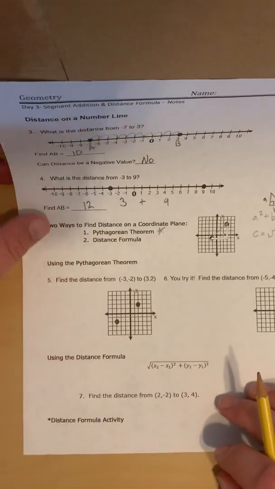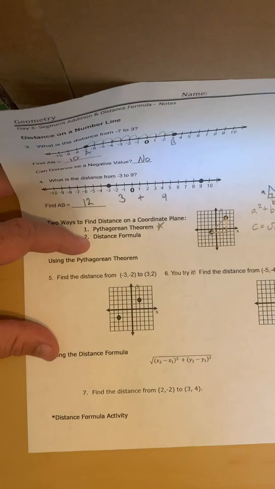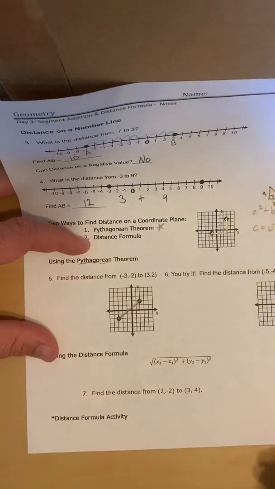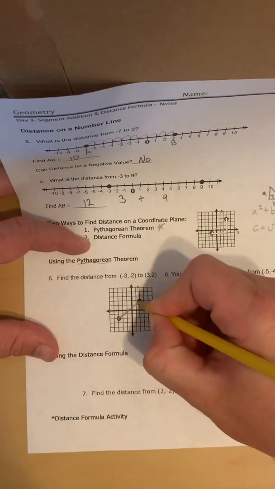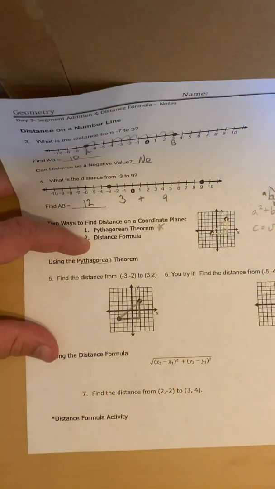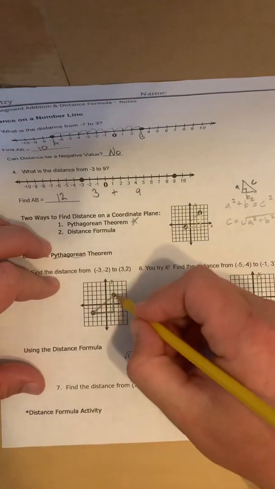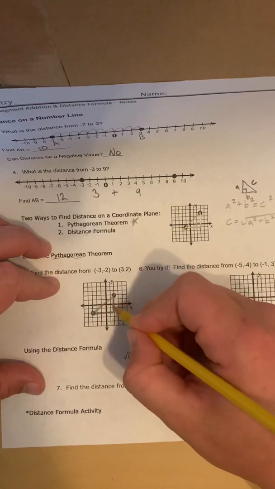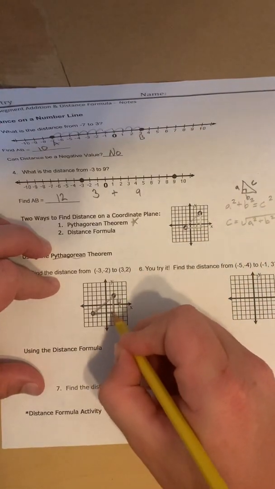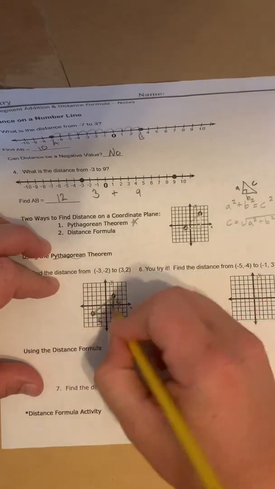All right, now let's look at this first example here. It says find the distance from -3, -2 to +3, +2. So I'm going to use the Pythagorean theorem. I'm going to draw the distance that I'm looking for, then draw my vertical line and my horizontal line to make a right triangle. From here on out, it's just easy counting. Let's see how long our vertical line is. That'd be 1, 2, 3, 4 spaces, so my A is going to be 4. My horizontal is 1, 2, 3, 4, 5 spaces. So my legs are 4 and 5.